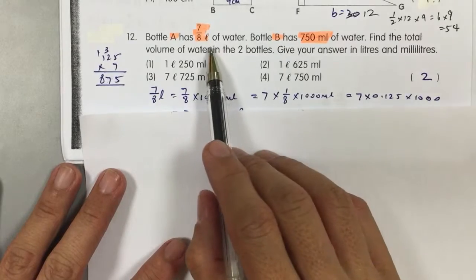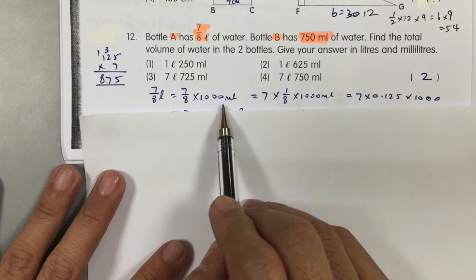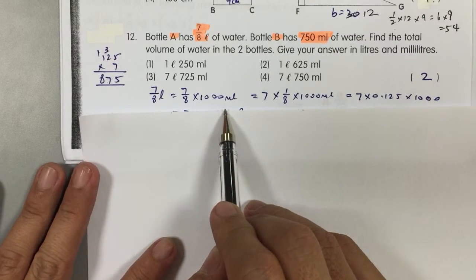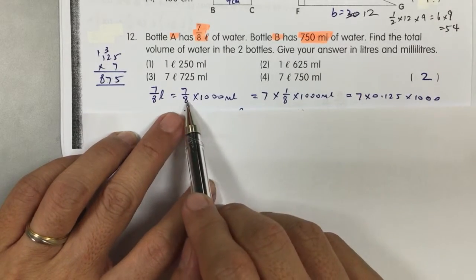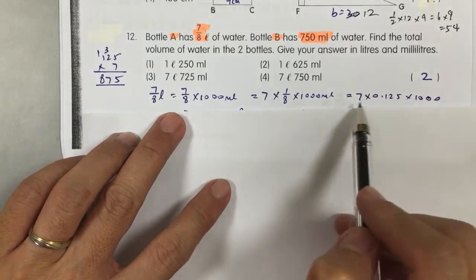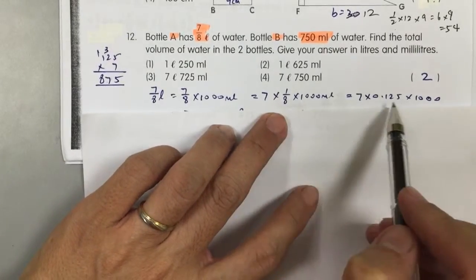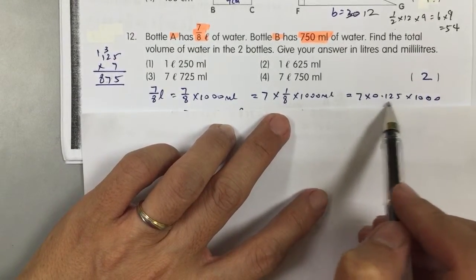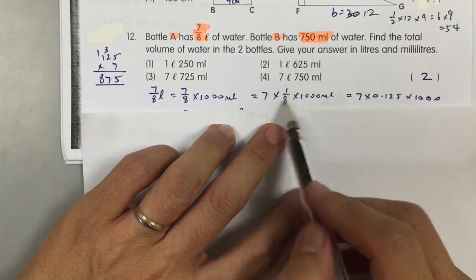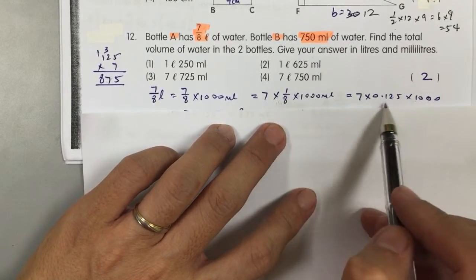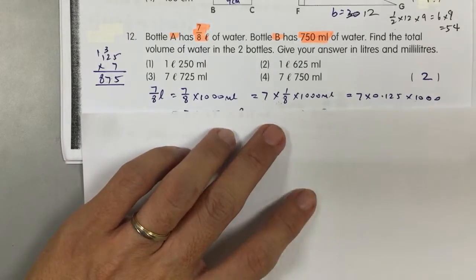So I convert 7/8 to ml. So I times 1,000. Okay, so I have 7 times 1/8 times 1,000. Alright, if you can remember, 1/8 is the same as 0.125. This number is worthwhile to remember. Many times we will encounter 1/8. It's 0.125 if you work out the long division.